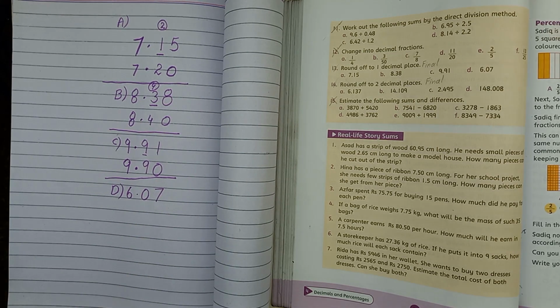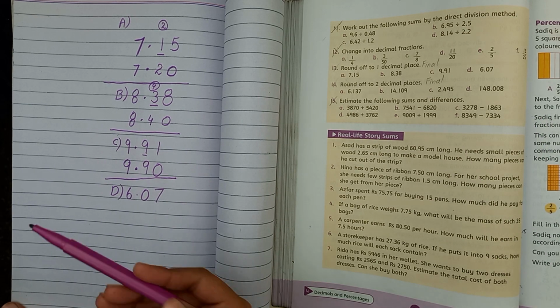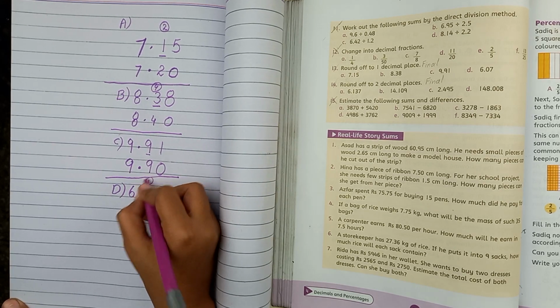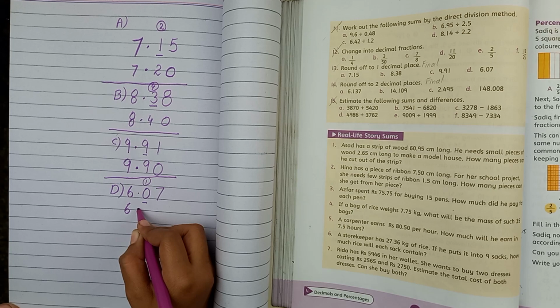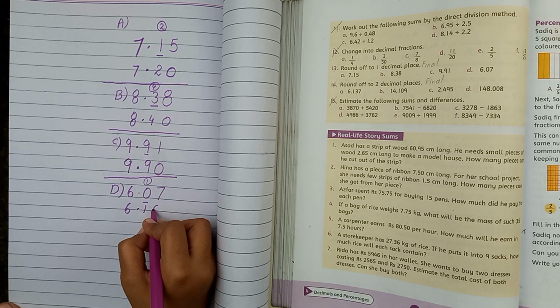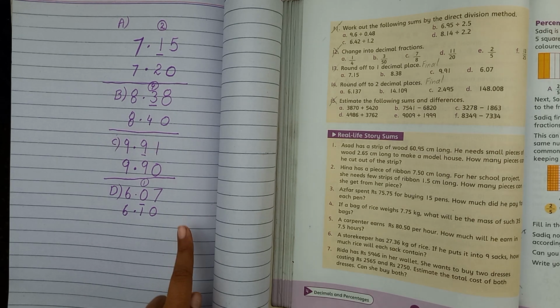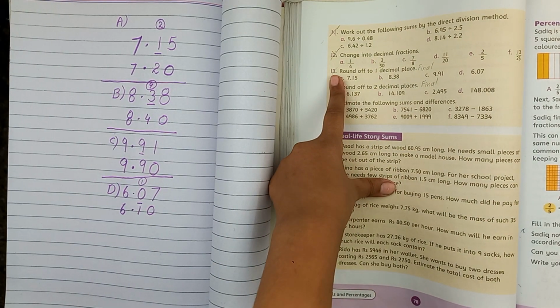6.07. Okay, now what you do in this one is simple. Just underline this, what comes after 0? 1. Write 1 on the top, and the answer just comes to you, 6.0. Okay, this was question number 13.